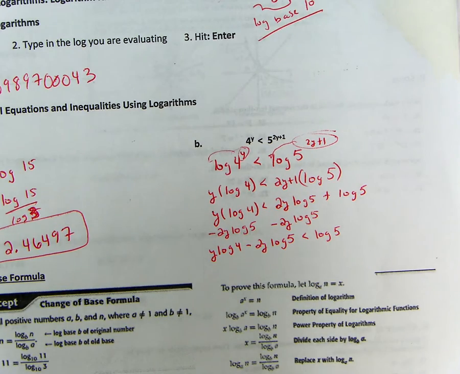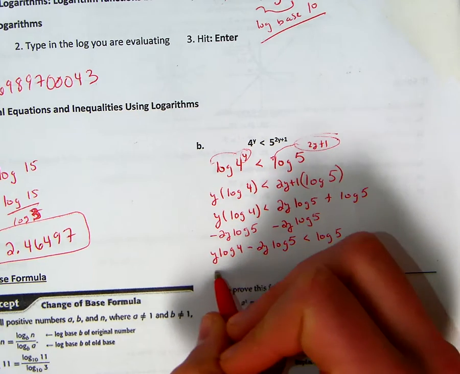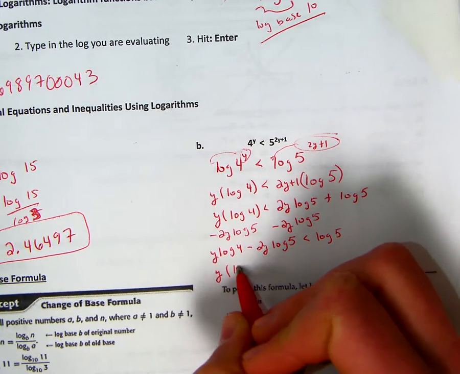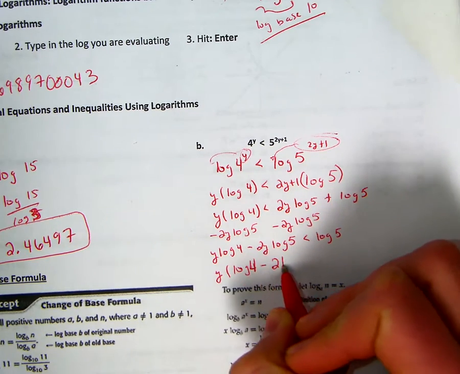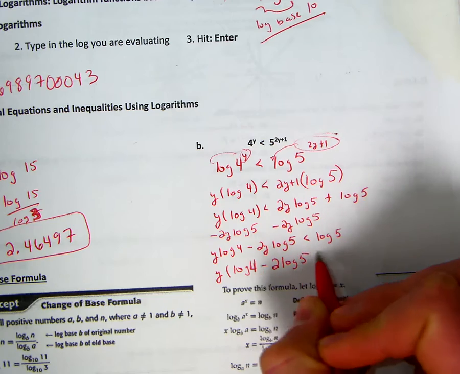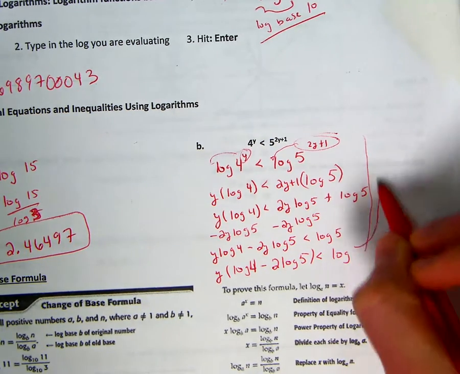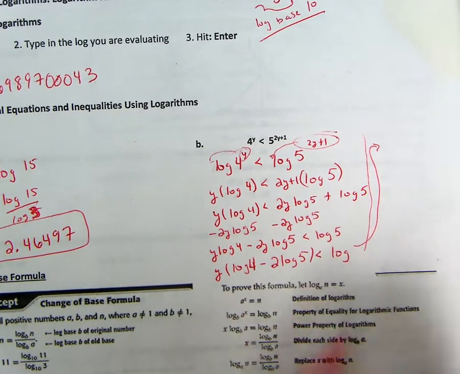Now the almost last thing we can do is, these both have a y in common, so I'm going to group out a y. So now I have y times log 4 minus 2 log 5 is less than or equal to log 5. Now that this is multiplication, I can just divide away.